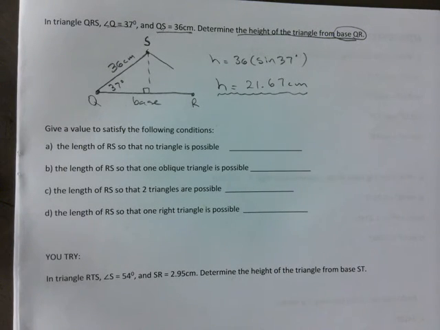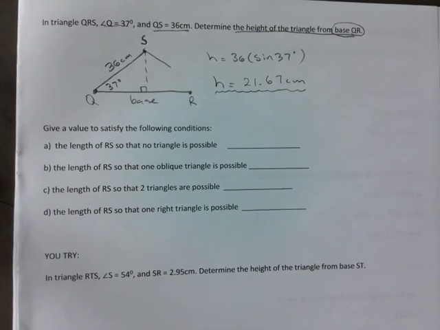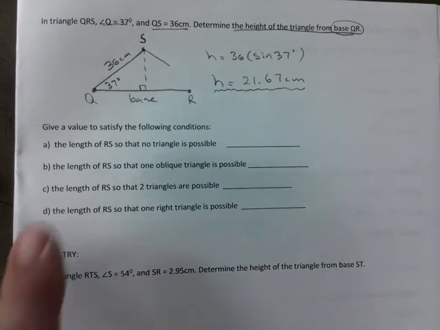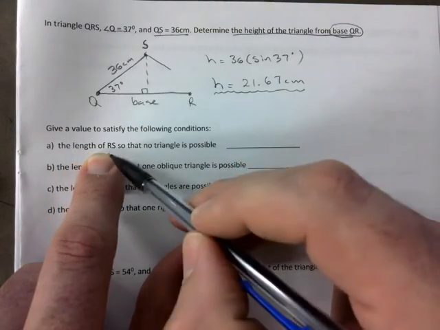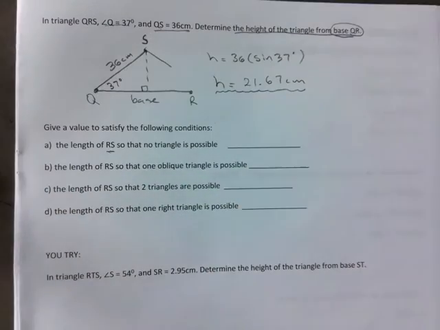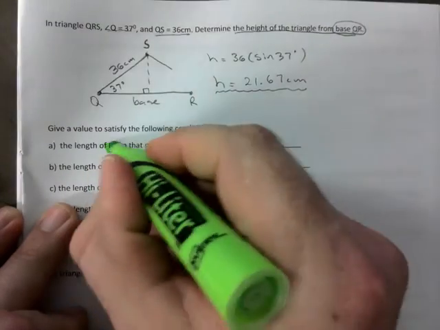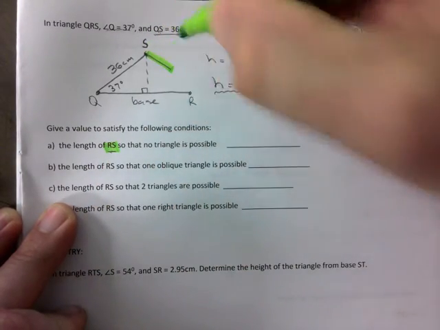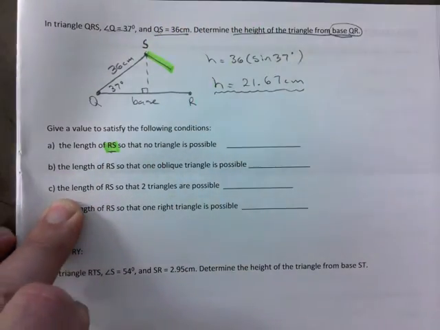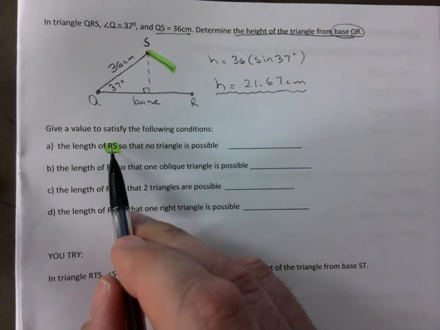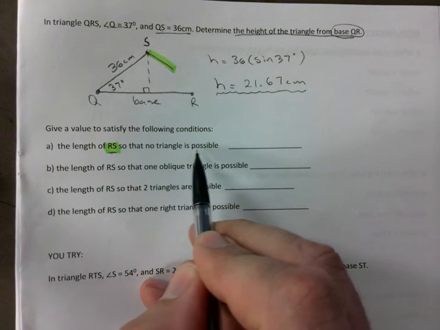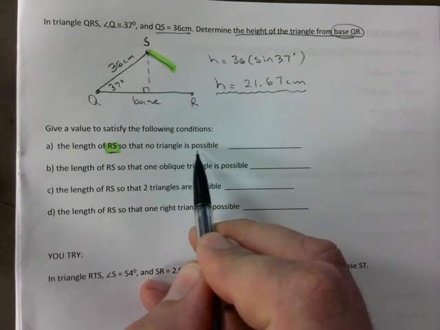And now here comes ABC. This is where you need to show me whether or not you understand what's happening. What does RS? RS is this one right here. RS is, right, like we're not sure if it's going to close it, but RS is really referring to that side right there. What would that have to be so that no triangle is possible?